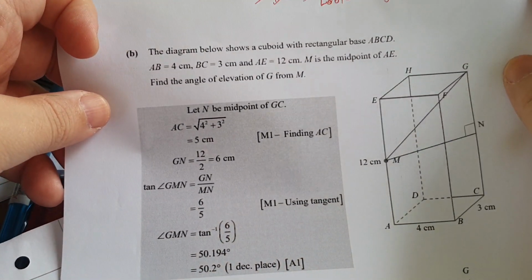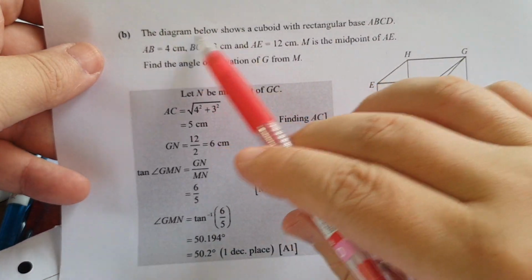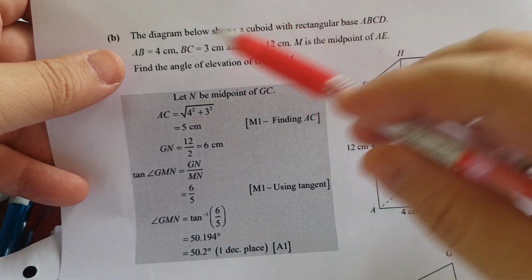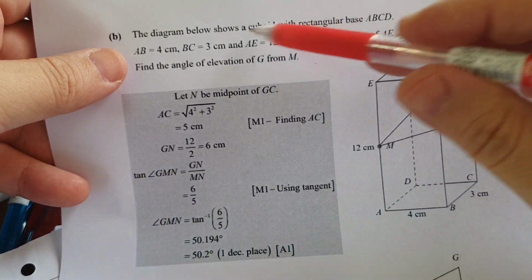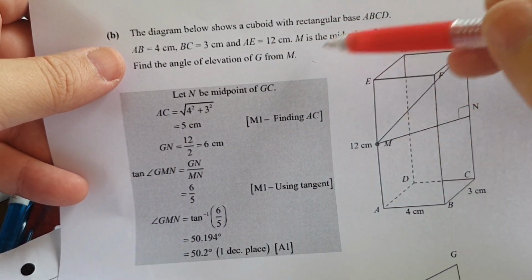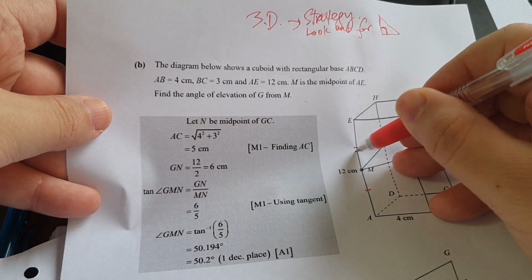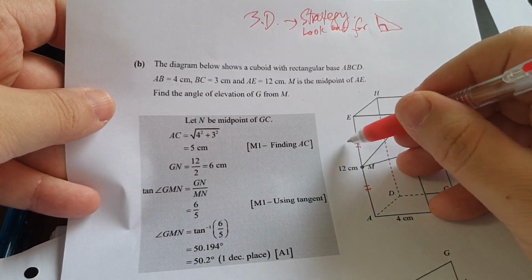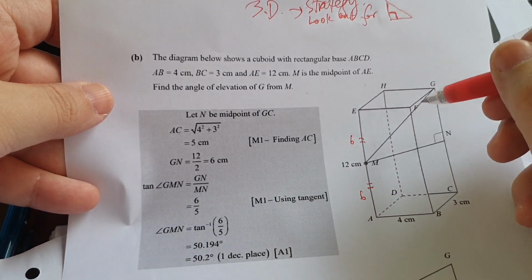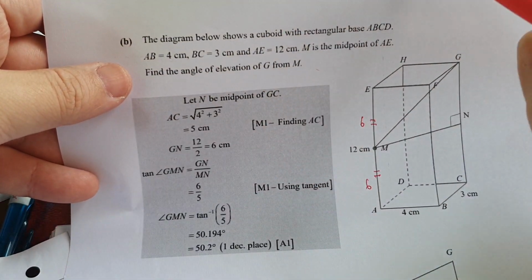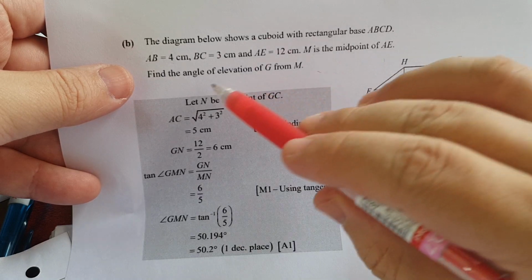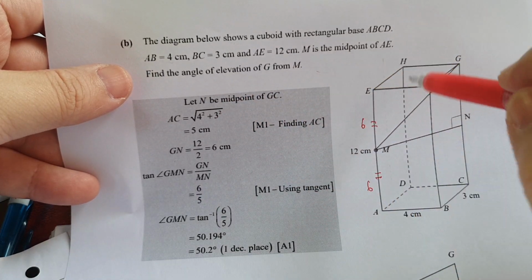So let me just give you one example. The diagram below shows a cuboid. AB equals 4, and so on and so forth. M is the midpoint. This M being the midpoint is important. That means this length and this length are the same. You mark it down. That means this is 6, this is 6. M is the midpoint of AE.